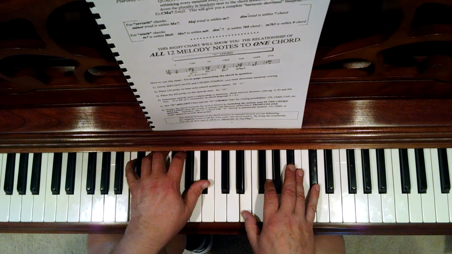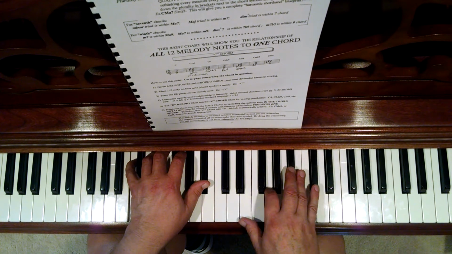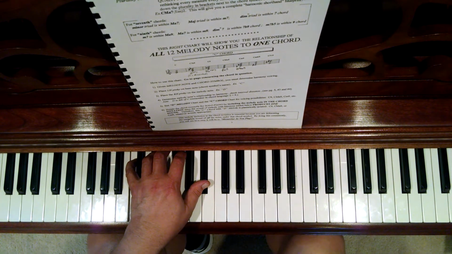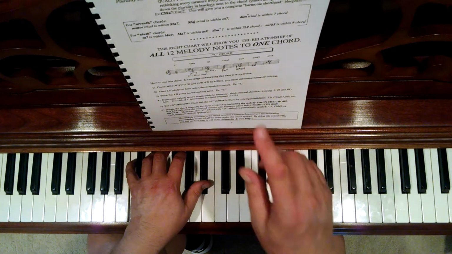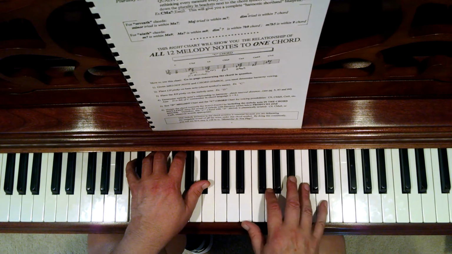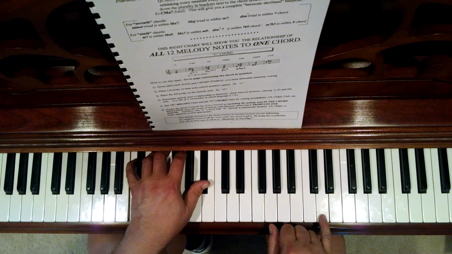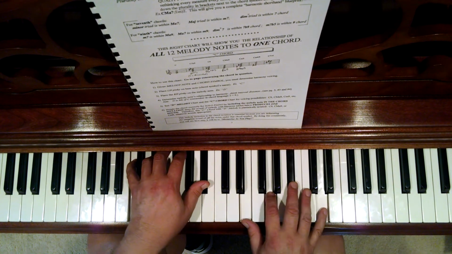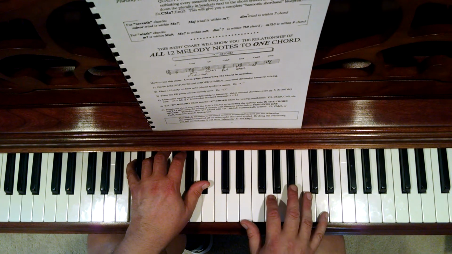And every chart has the notes written out. So if you're a good reader, you just look up the function of the note and the chord that you need, and it's all written out in the chart. If you have a D, how does that relate to a C chord? That's the 9 of C. So you have an E minor 7 flat 5.